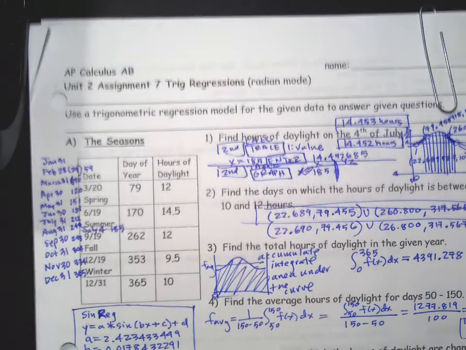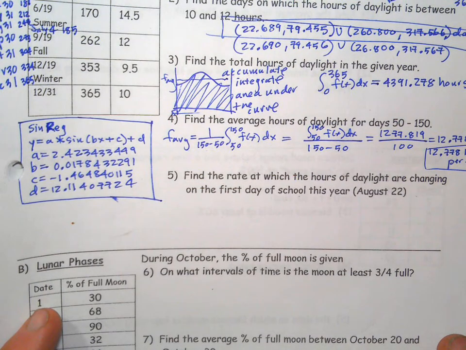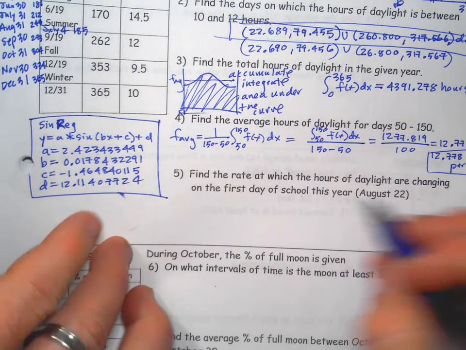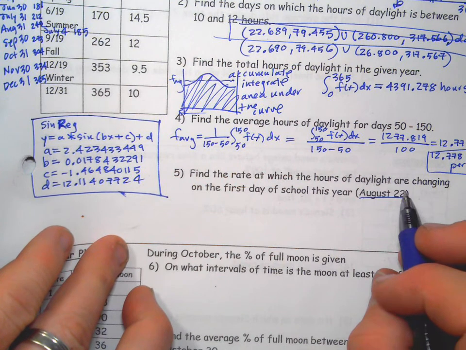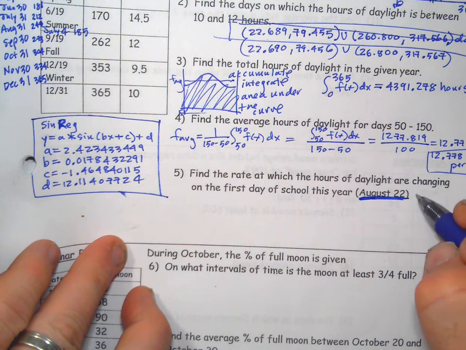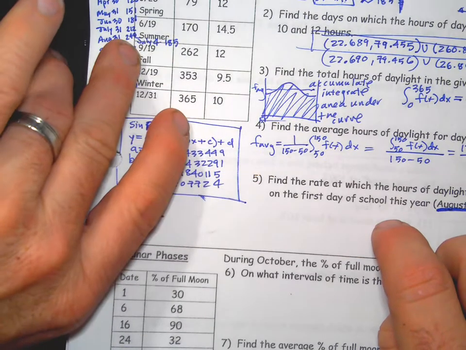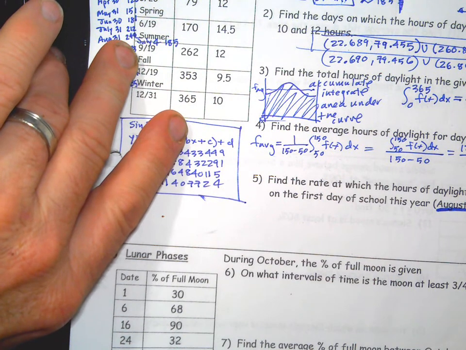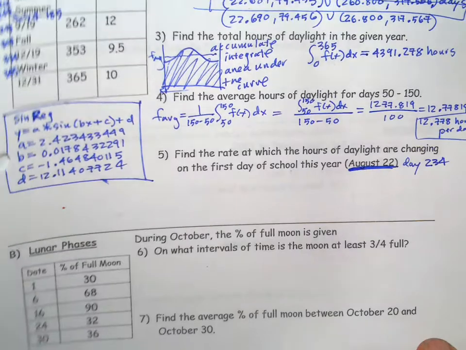And then number 5 says find the rate at which the hours of daylight are changing on the first day of school this year. Now, this is probably inaccurate for this day, but this was one of the days in recent history. So let's just go with this. August 22nd. What day of the year is August 22nd? Well, at the end of July, we're at day 212. And so if we add 22 to that, we're at day 234. That's my little trick. So we're at day 234.